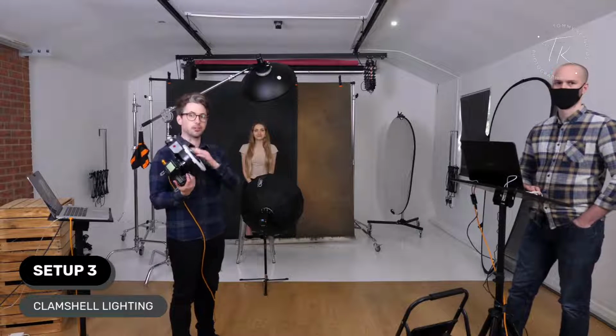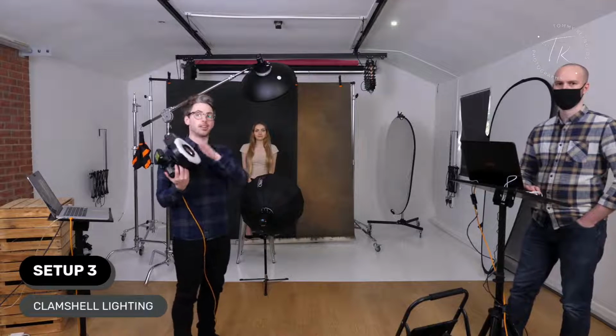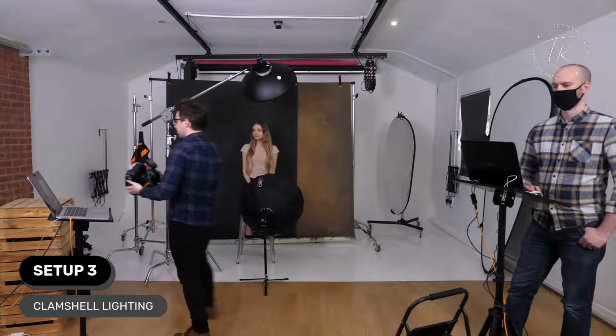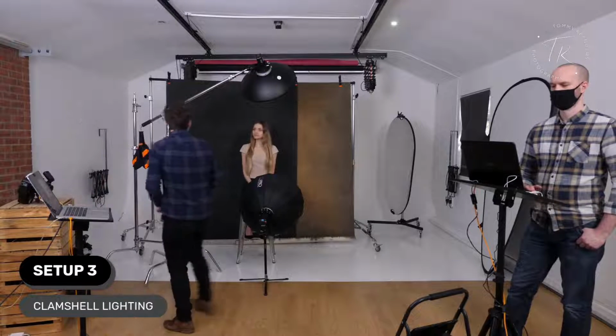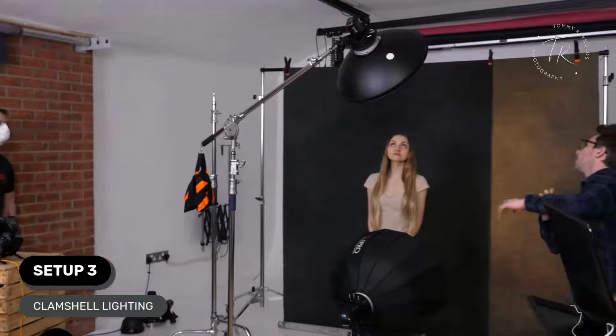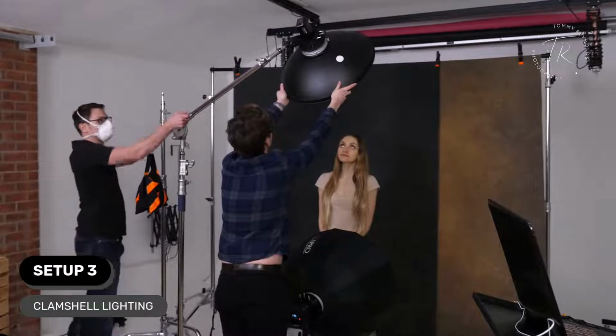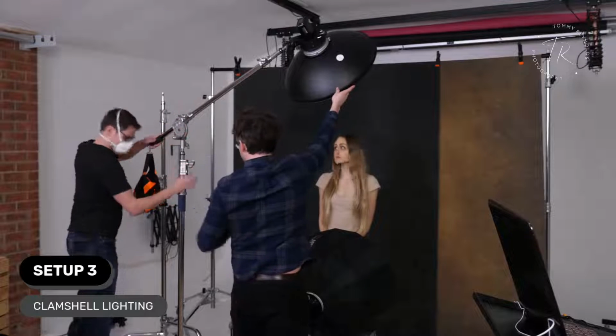I don't want you guys to think that I'm using two fills. So just bear in mind that this isn't on right now. We're only going to be using this. So I'm just going to check the position of that beauty dish. I'm going to hit that square on. And I think if we bring it slightly towards you, Dan, just a touch.